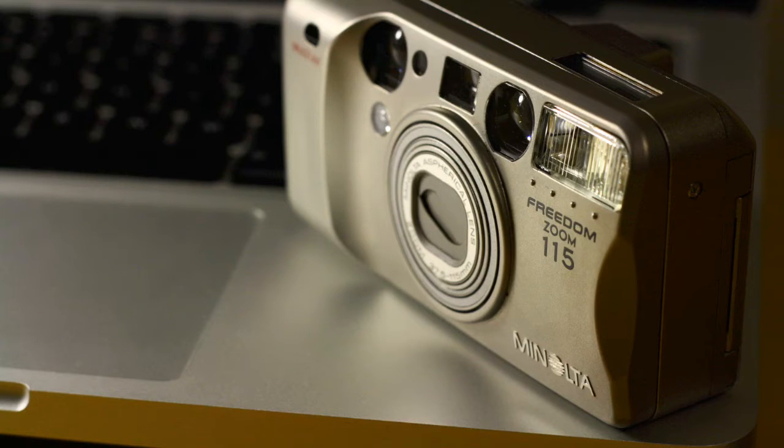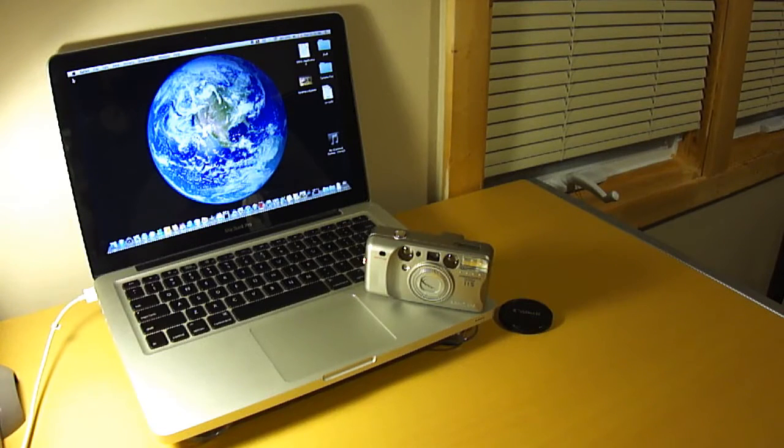Compared to the first picture, this picture has significantly less background blur. It still has some blur, but considerably less than the first one. So that's the effect of having a wide open aperture versus a small aperture.